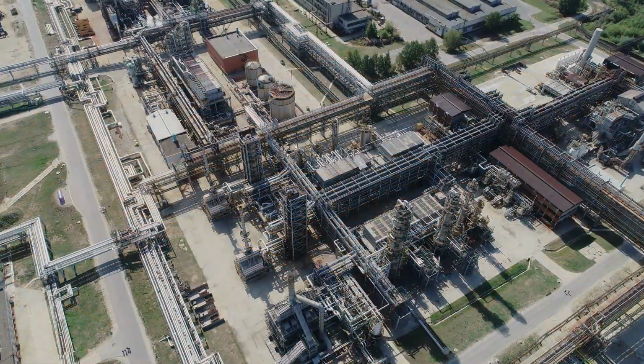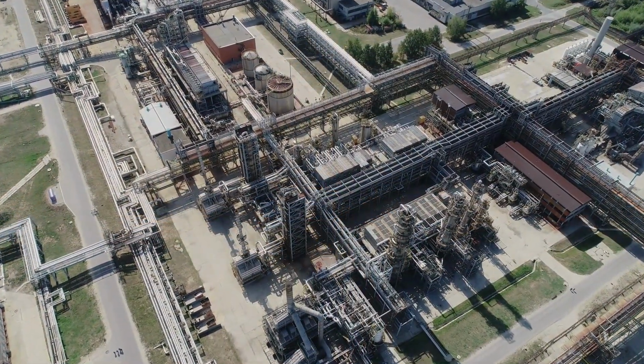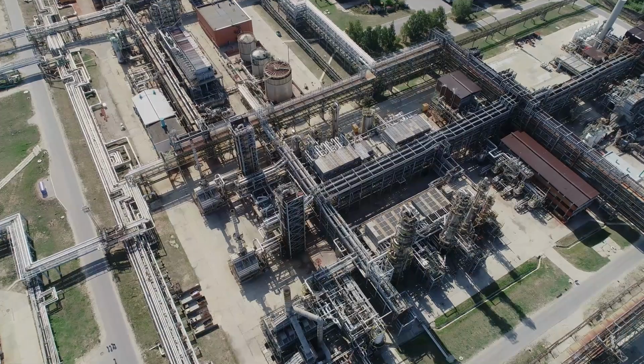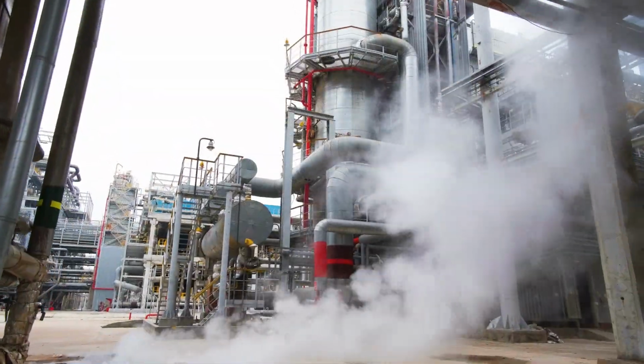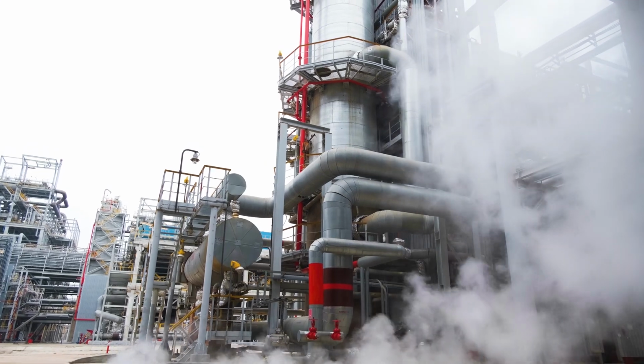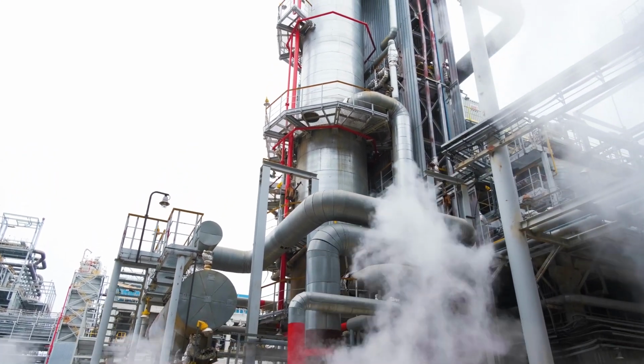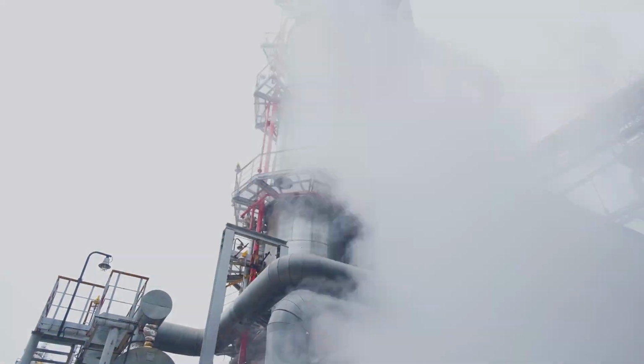Next, consider the environment where the system will be placed. Different industries and applications come with their own compliance requirements. These might include pump, environmental, structural, and locational standards that must be met for the system to operate safely and effectively.